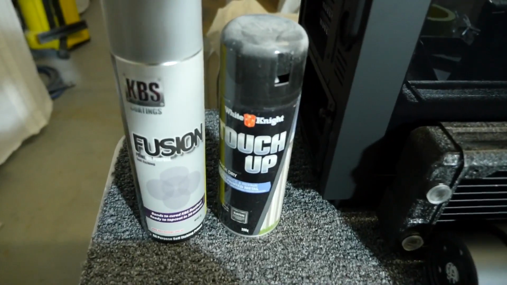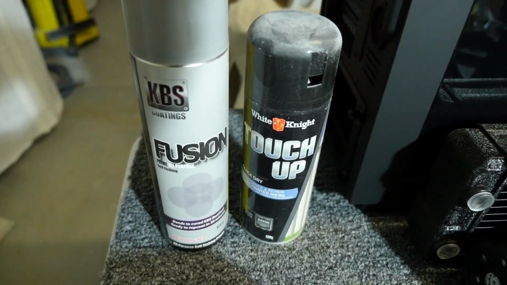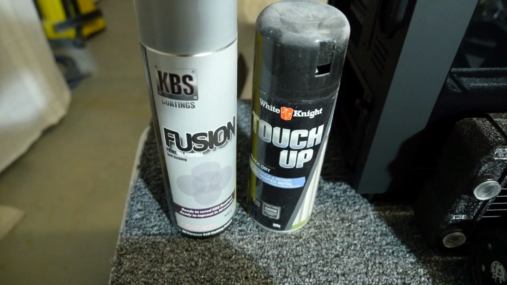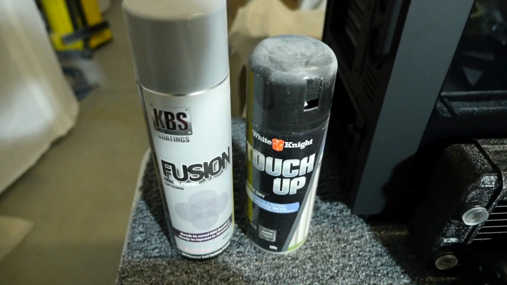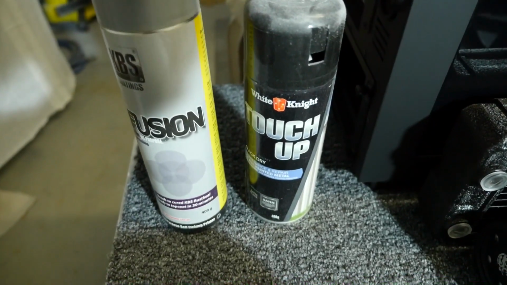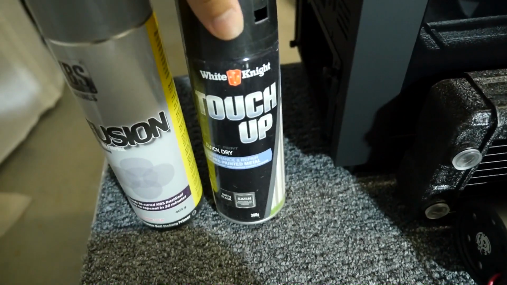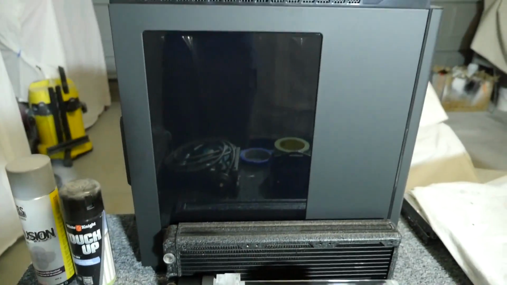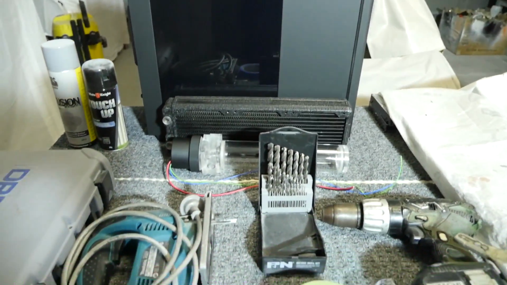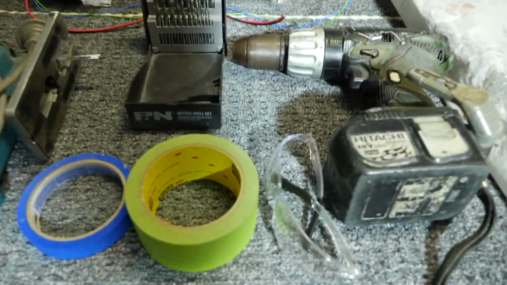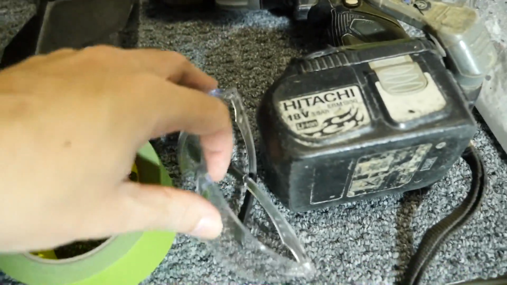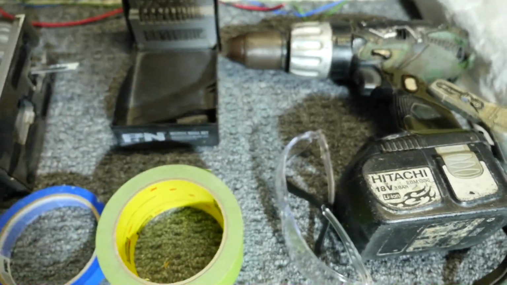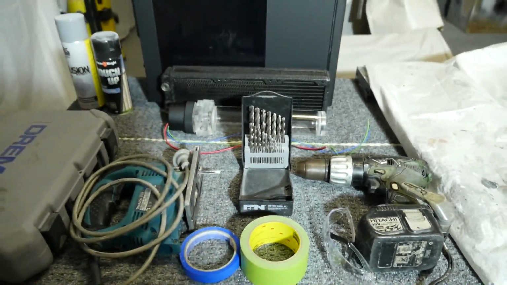And I have some paint. Now, I'm not actually going to be using this paint, I'm just using it as an example. I'm going to be painting this case with a spray gun, but what I have here is a primer and a satin black touch-up paint. I'm not going to be painting the whole case, but we'll get into that shortly. Also, the usual safety gear, so glasses, some earmuffs, a mask for the painting and all of that.